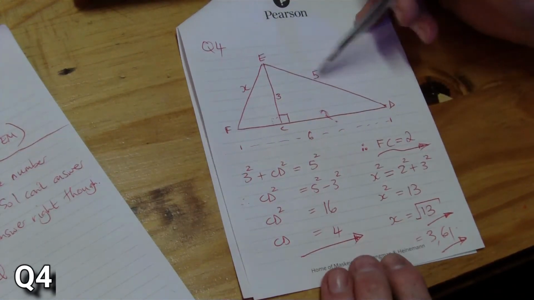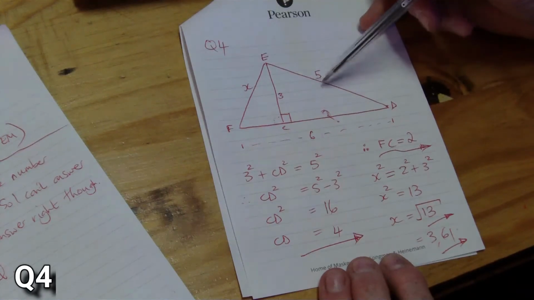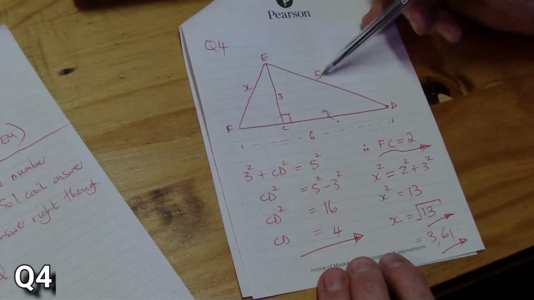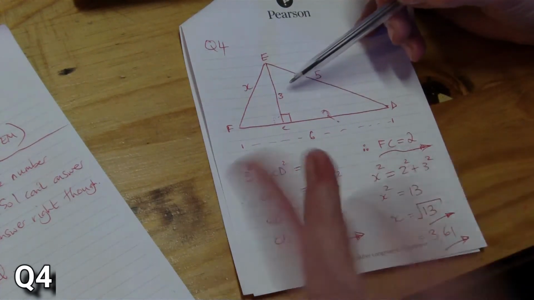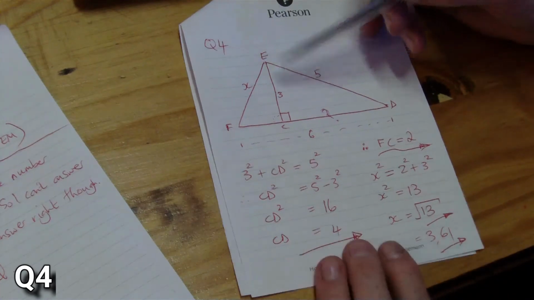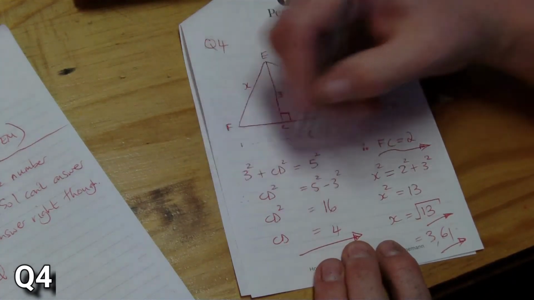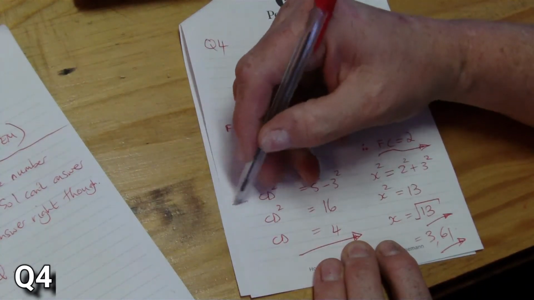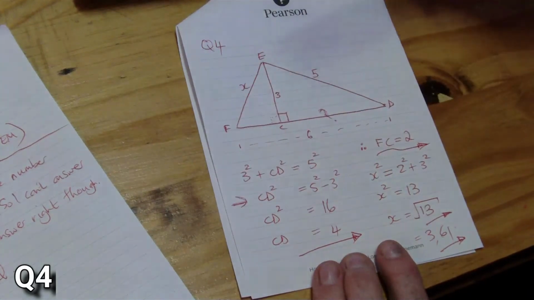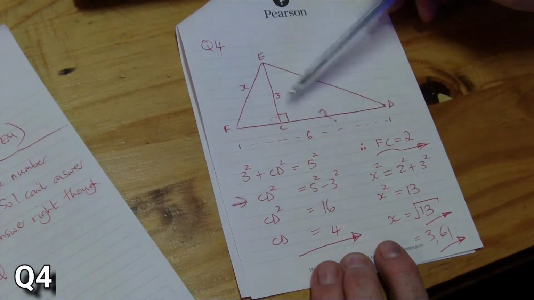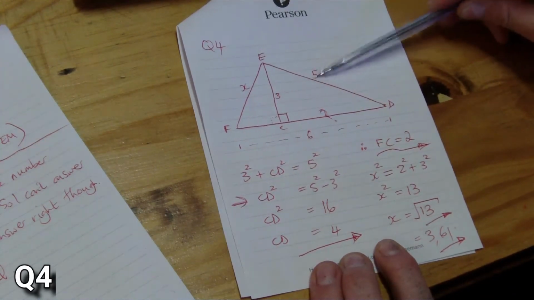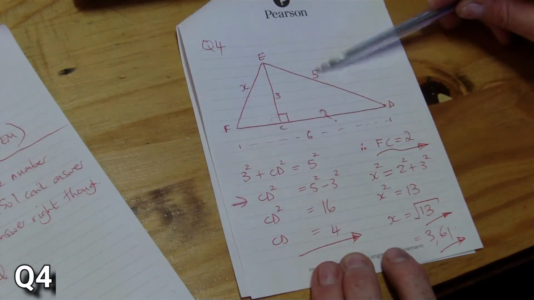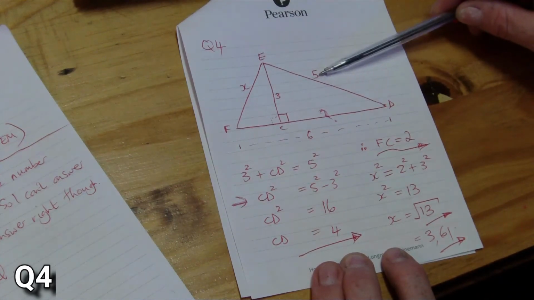So I did it with Pythagoras. Just be careful, because in this triangle here we're given the hypotenuse, the long one, and then one of the short sides. So you have to use the minus formula, which I've got in this step here. Basically, that 3 squared plus the CD squared is equal to the 5 squared. That's how Pythagoras works. The hypotenuse is always on its own.